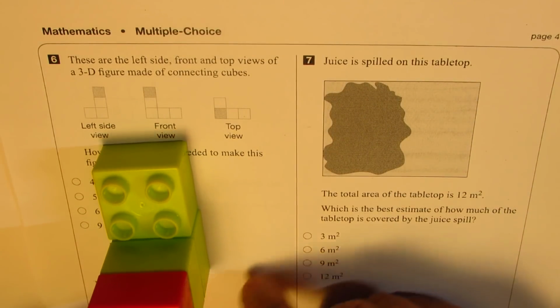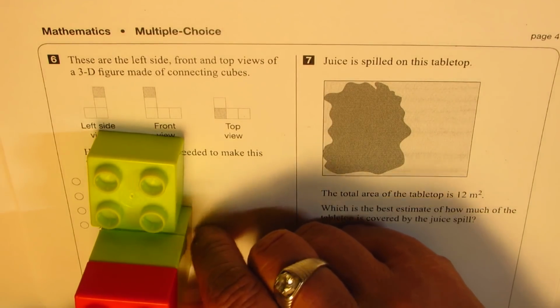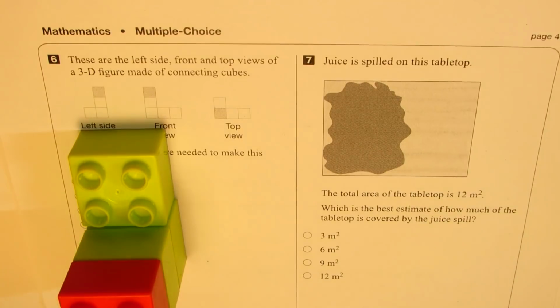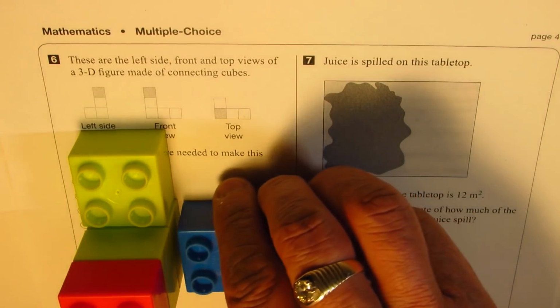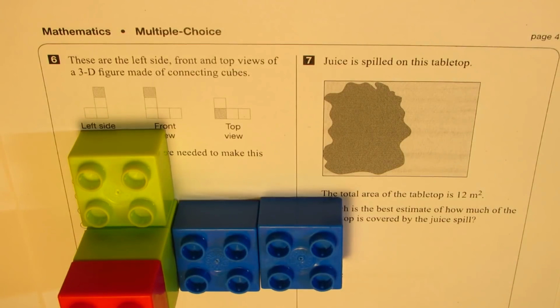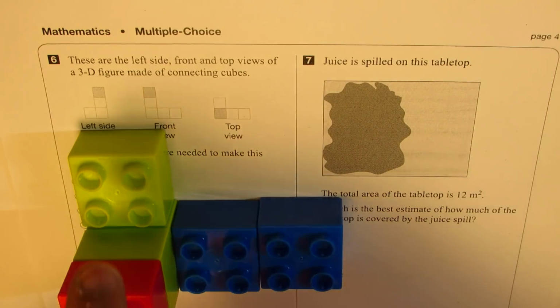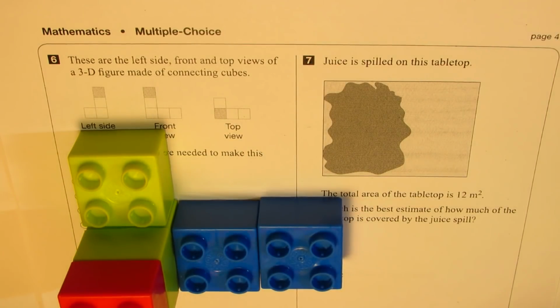So let me just push this a bit more so that you can see clearly. We have used 3 blocks and made the left side, correct? And now let's complete the front. So if I place 2 here, we get 3 in the front. And if you look from the top, then also you see what is shown there. 3 here and 1 there. That means in all, you need 6 blocks.